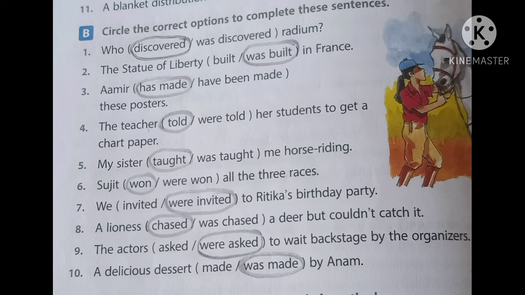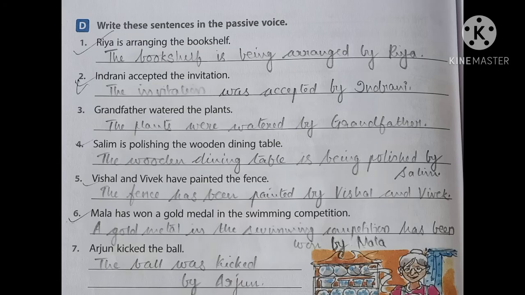The next exercise that we will be doing is on page number 98, exercise D. Write these sentences in passive voice. So we need to apply our rules and write them. I have done 7 for you and the rest you can do as your review test.